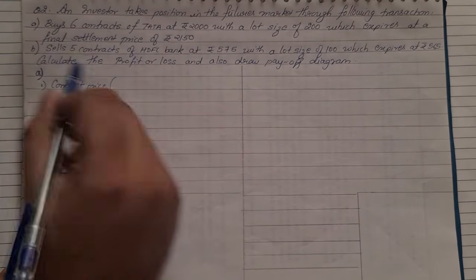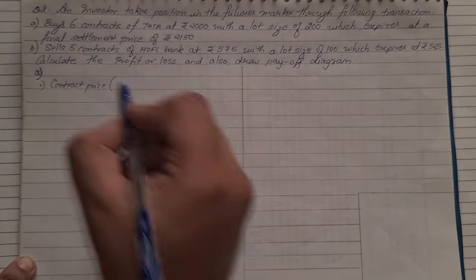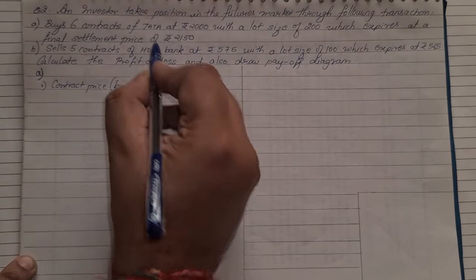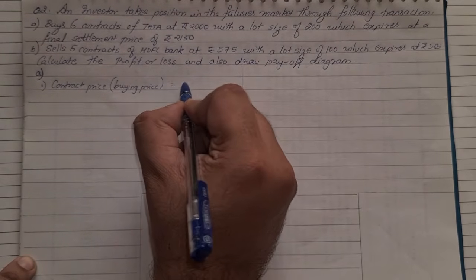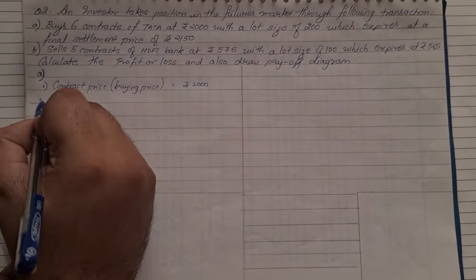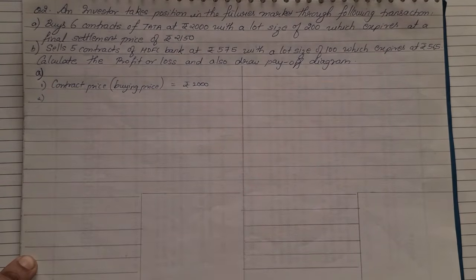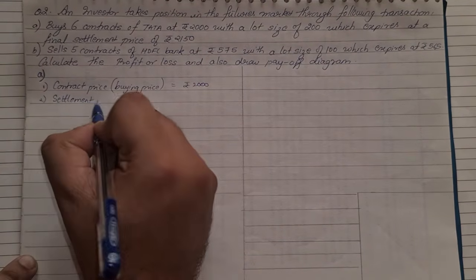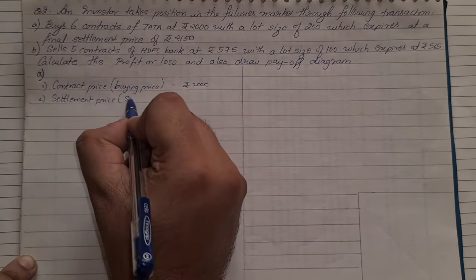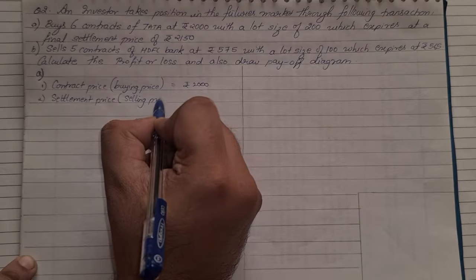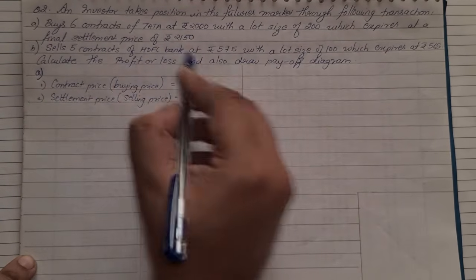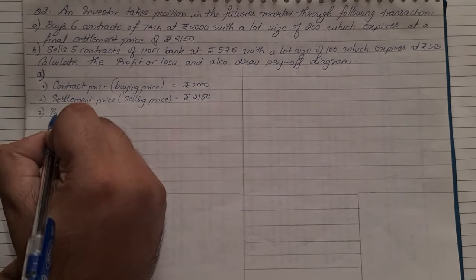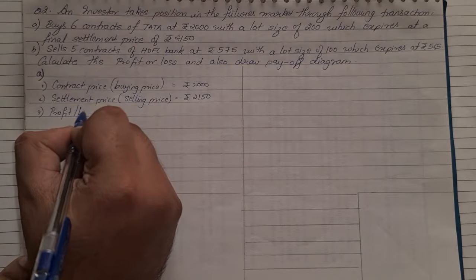Now in this sum, the contract price is based on buy, so we are going to basically buy. So we will note down here, this is nothing but my buying price. So we are buying it at rupees 2000. So if my contract is based on buying, my settlement price will be based on selling price. So here my expiry date settlement rate price given is rupees 2150. Step number 3, I'll have to find the profit or loss.